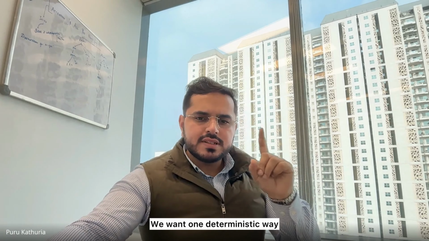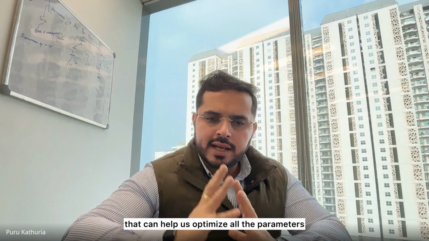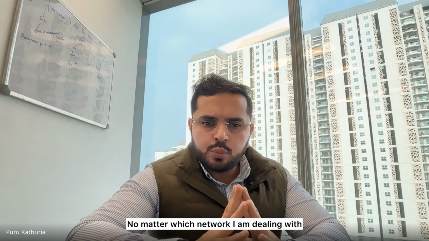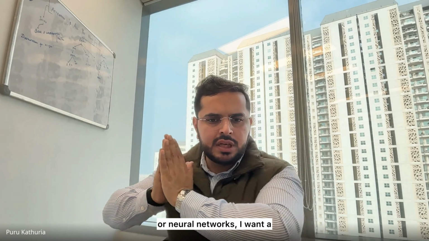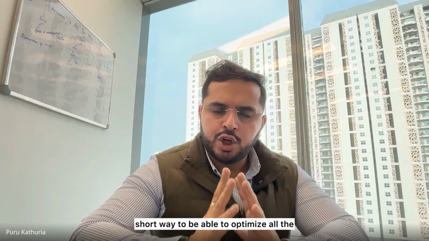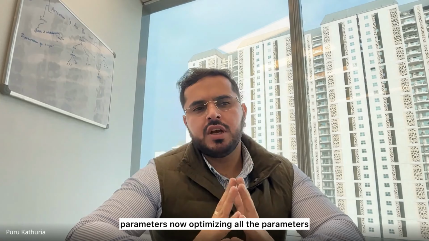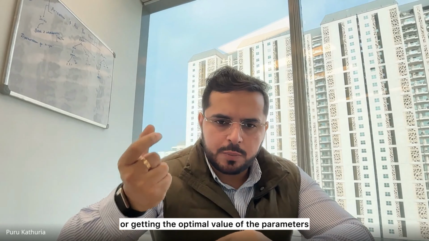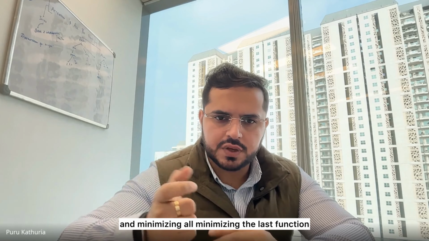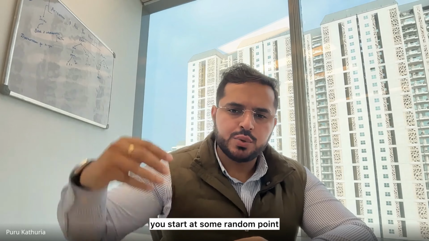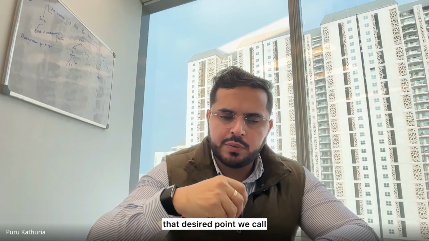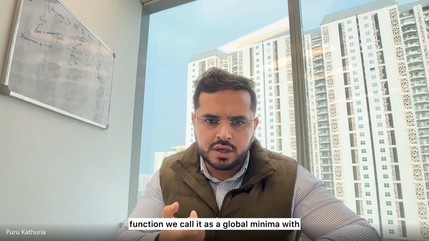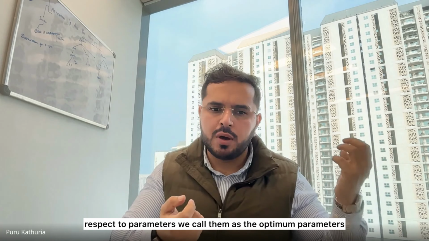We want one deterministic algorithm, one short way of describing a procedure that can help us optimize all the parameters. No matter whether I'm dealing with linear regression, logistic regression, or neural networks, I want a short way to optimize all the parameters. Optimizing all the parameters, getting their optimal values and minimizing the loss function, is an iterative process. You start at some random point and then you reach a desired point. With respect to the loss function, we call it the global minima. With respect to parameters, we call them the optimal parameters.